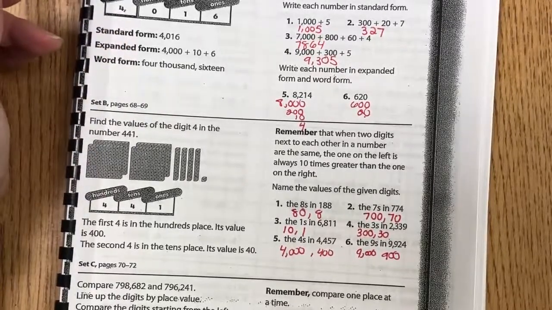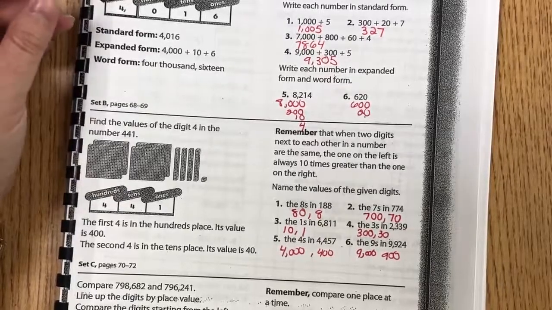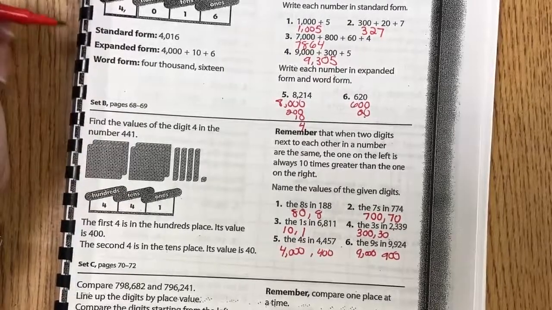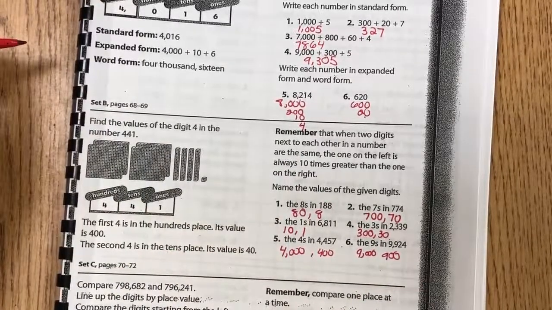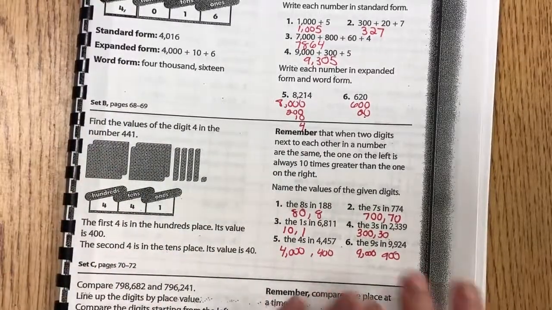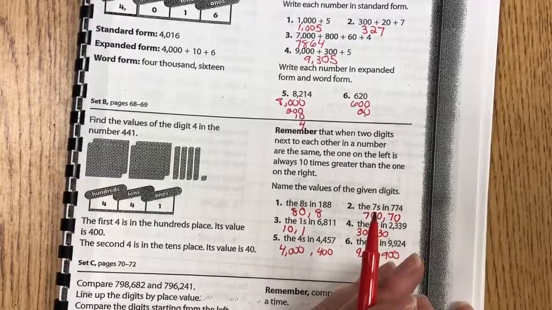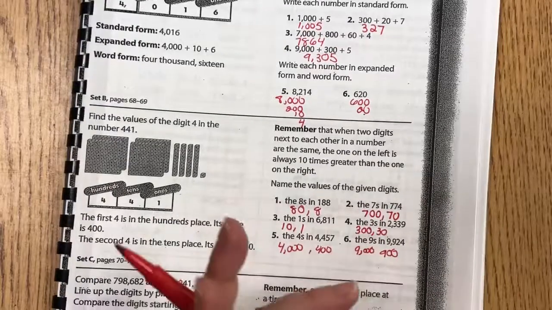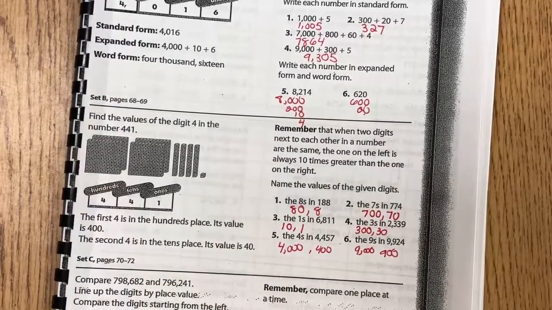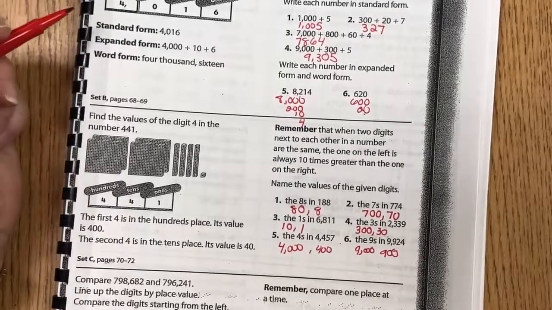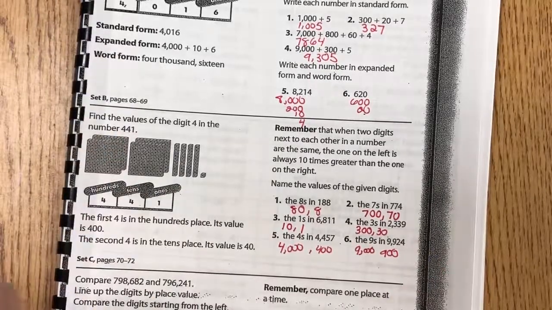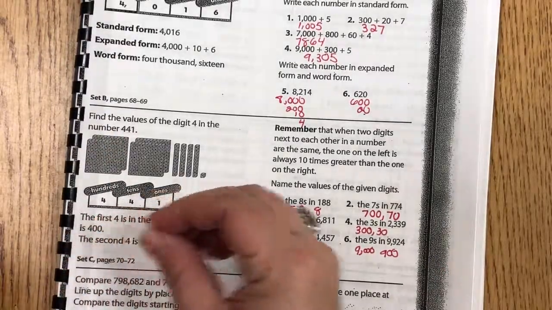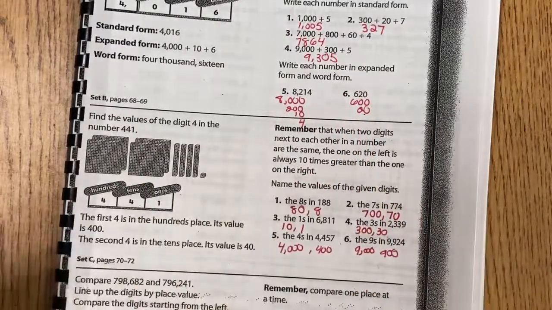And if there was a third 9, if it was 9,994, then I would say 9,990. But if there is a question that says, what place value is the 5 in, then you say it's in the tens place. So you have to remember the difference between place value and value.